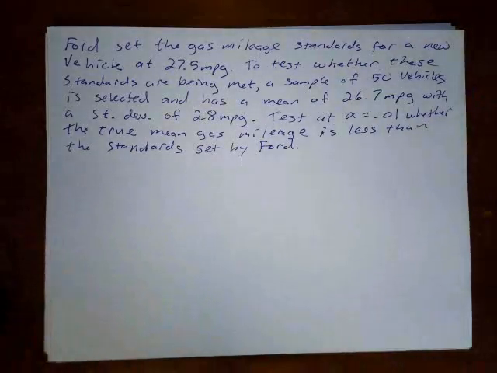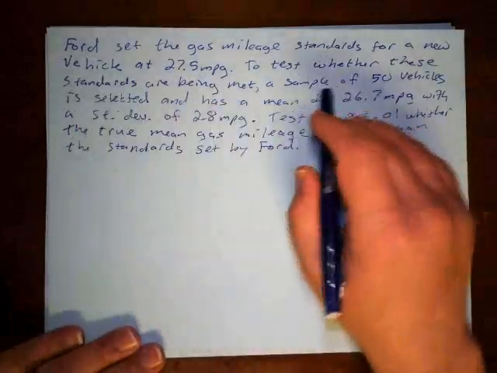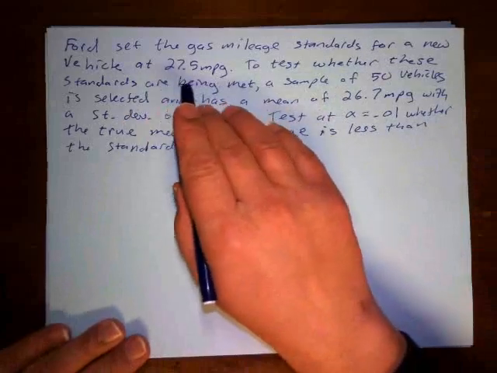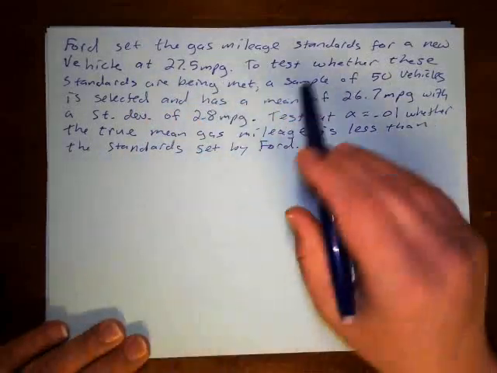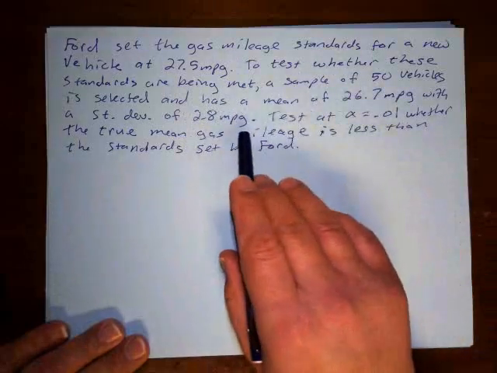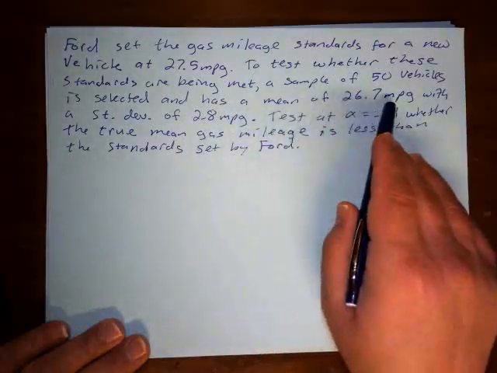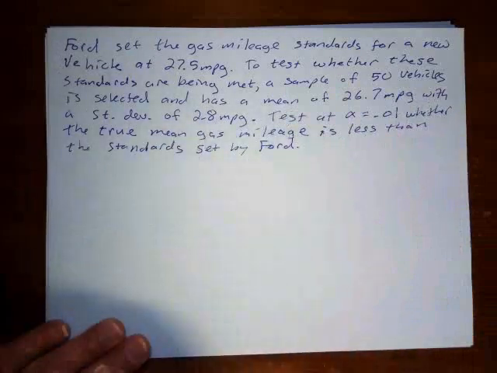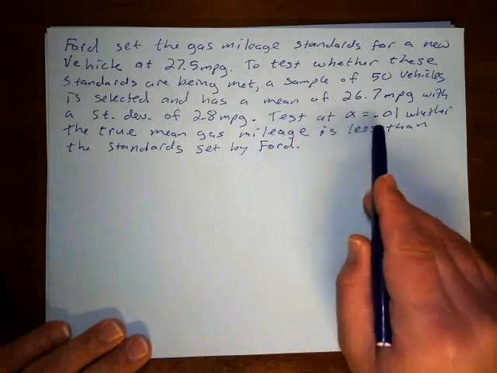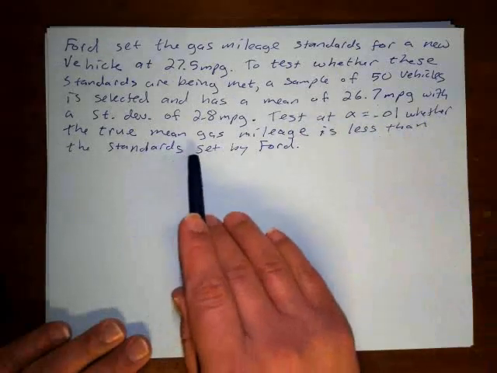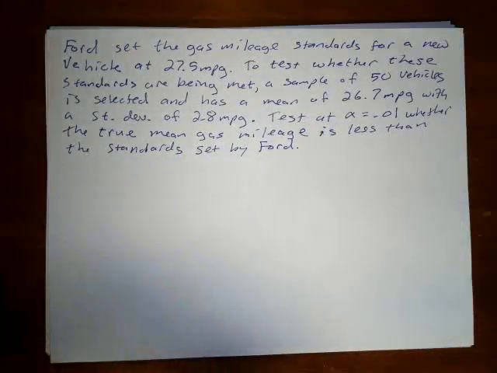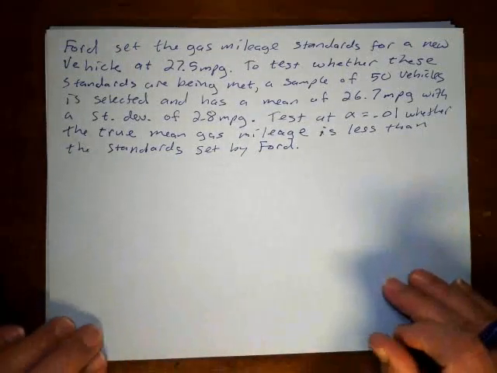Okay, let's go ahead and look at this. So this says that Ford set the gas mileage standards for a new vehicle at 27.5 miles per gallon, and to test whether the standards are being met, a sample of 50 vehicles is selected, and it has a mean of 26.7 miles per gallon with a standard deviation of 2.8 miles per gallon. So we want to test at alpha equals 0.01 whether the true mean gas mileage is less than the standards that are set by Ford.